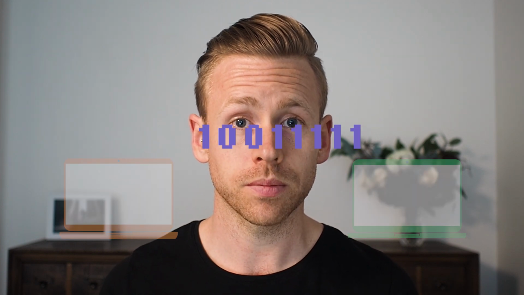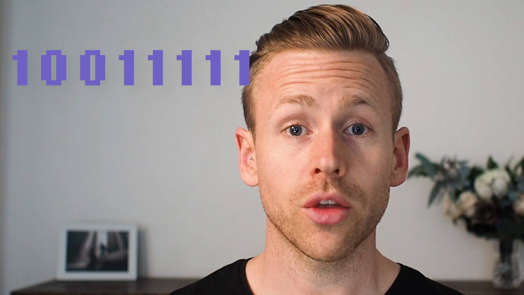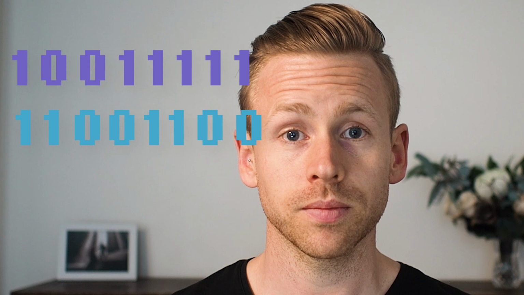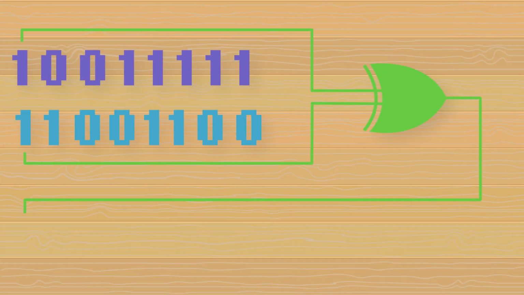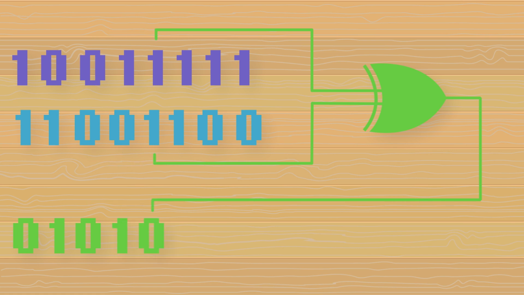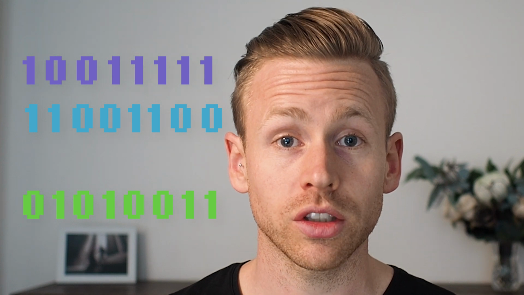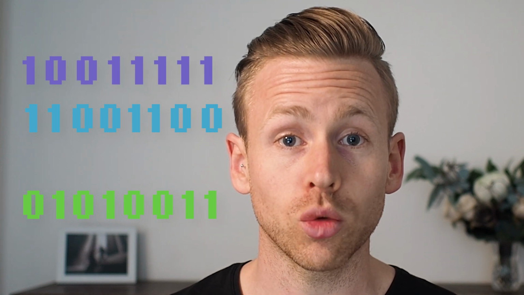Now that we've got our ciphertext, we can send it off and be confident that the receiver, who knows our key, will be able to decode it. To decode the ciphertext, the receiver will compare it with the key in the same way that we did the encoding. As long as the receiver uses the right key, they'll be able to decode the ciphertext and read the original plain text.